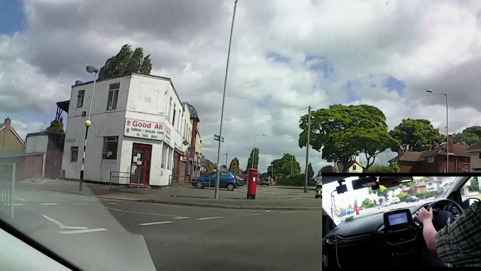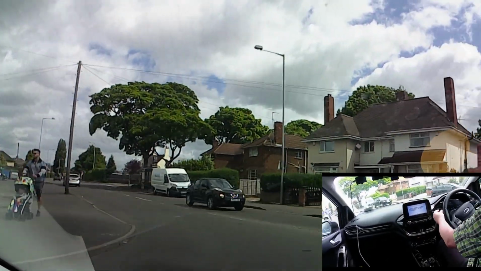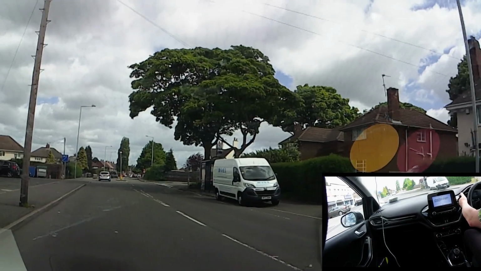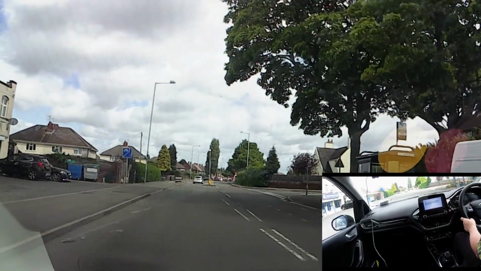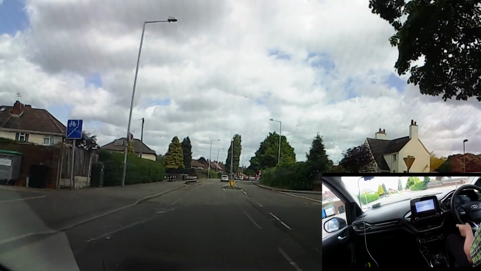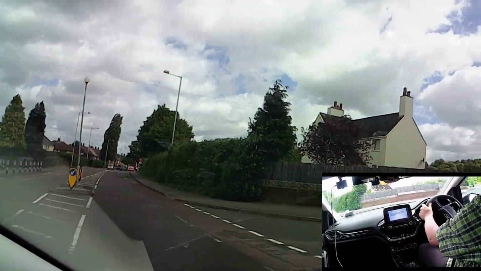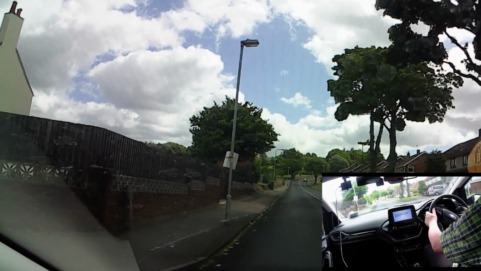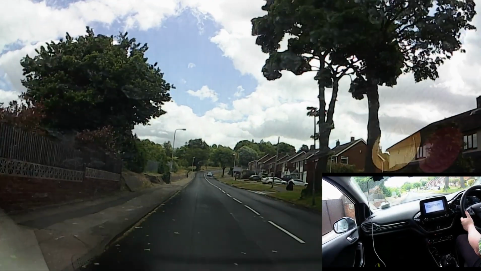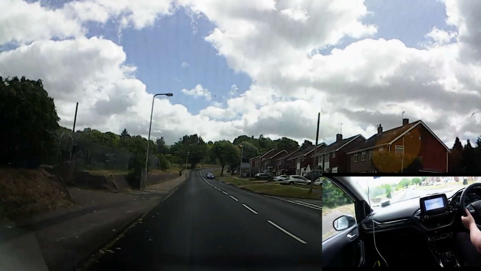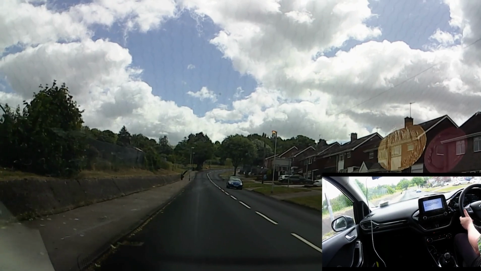Signal left to come off because there's people to see it, and immediately going into a right turn. I'm in second gear at the moment. I can keep it in second gear to finish this junction. And I'm going to keep the car in second gear all the way up this hill.